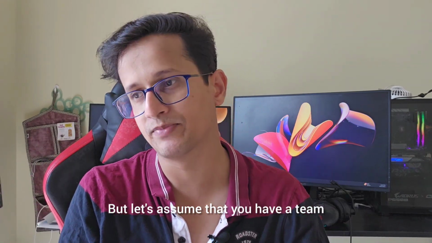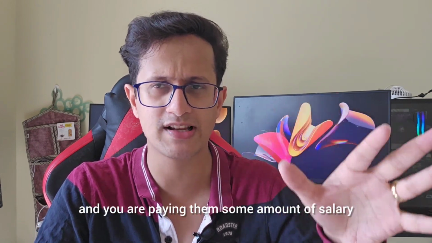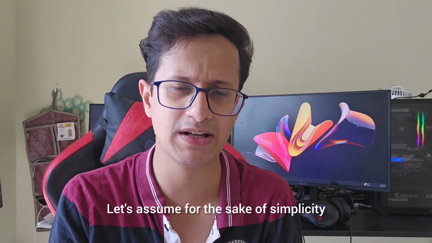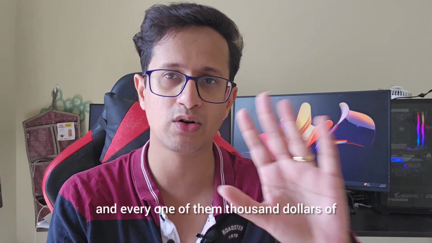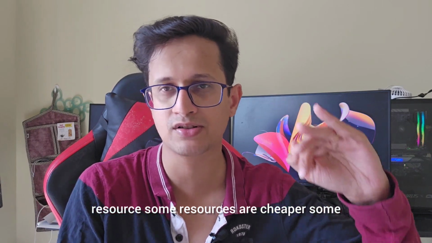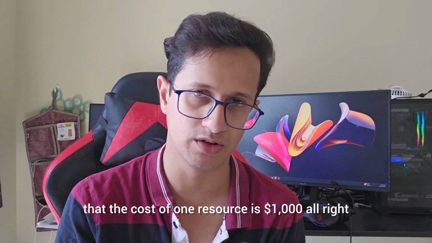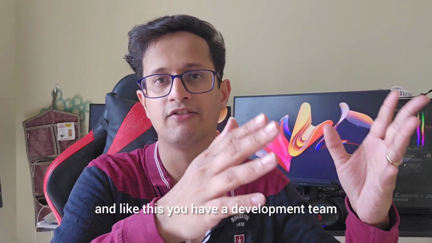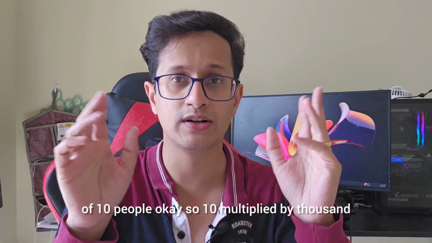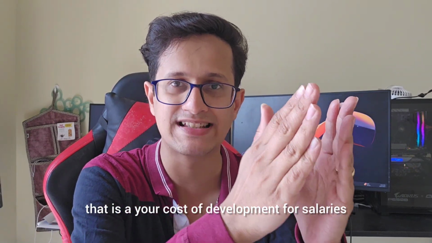But let's assume that you have a team. Let's assume that there are team members working for you and you are paying them some amount of salary. For the sake of simplicity, let's assume that you are paying each and every one of them $1,000. Of course, the cost varies from resource to resource. Some resources are cheaper, some are much more expensive. But for the sake of this example, let's assume that the cost of one resource is $1,000. And like this, you have a development team of 10 people. So 10 multiplied by 1,000, that's about 10,000 US dollars per month. That is your cost of development for salaries.